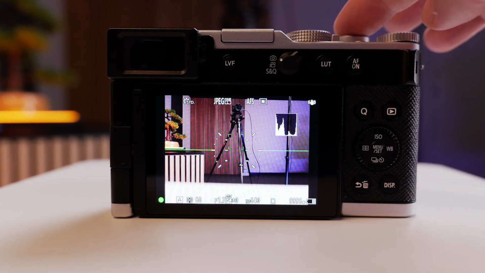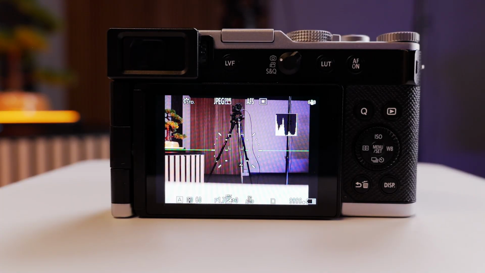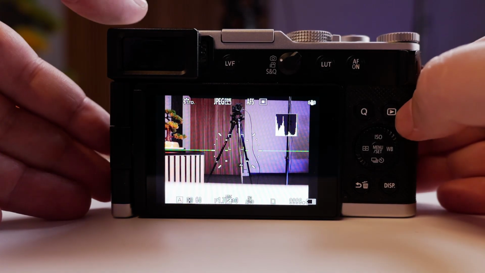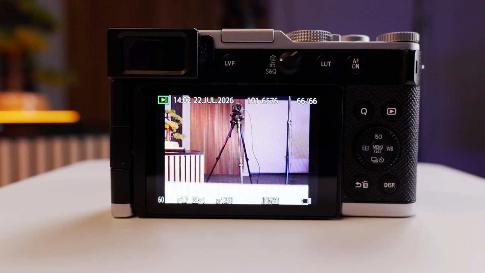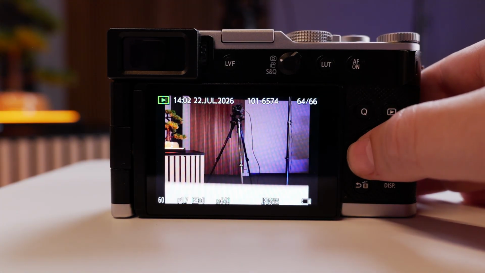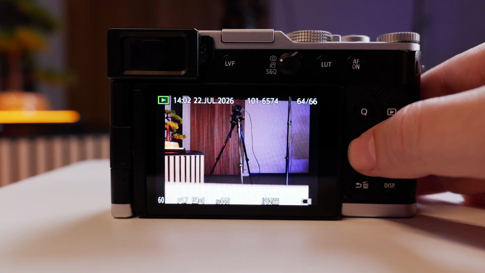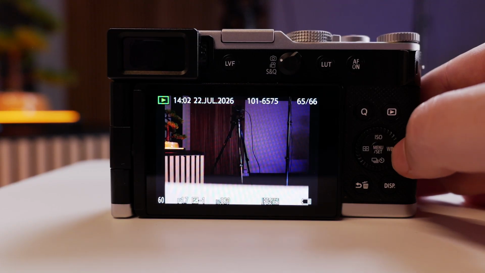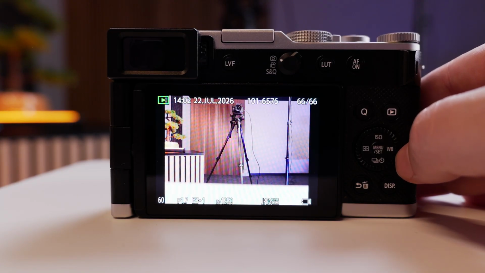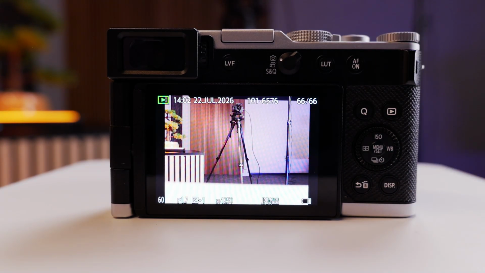Hold the shutter button. Hopefully you heard there were actually three separate shots. If we go and play them back, we'll be able to see, as I cycle through these, this is the standard one, then there's a darker one, and then there's a brighter one. That's basically how you can use this.